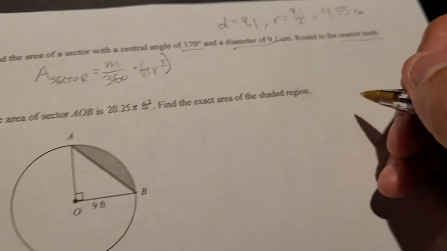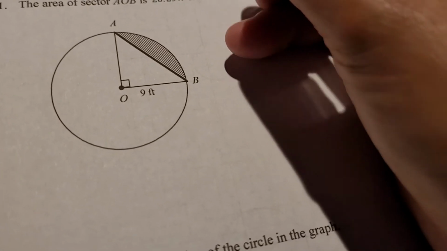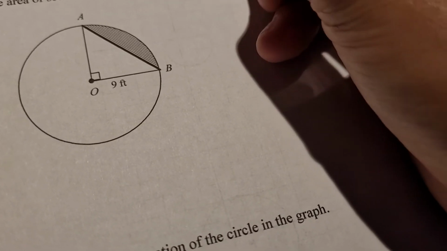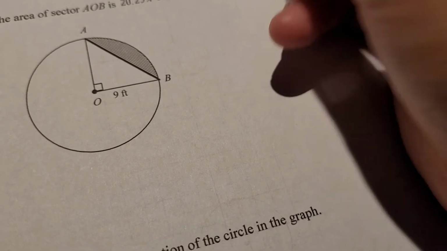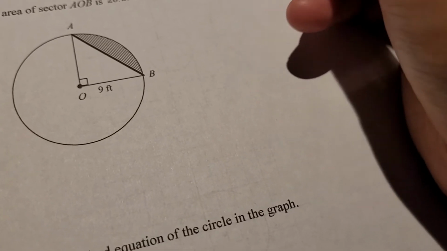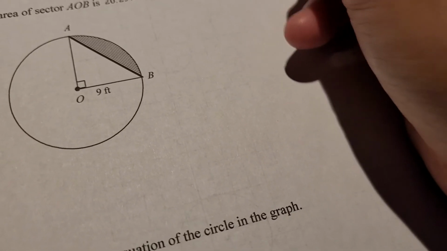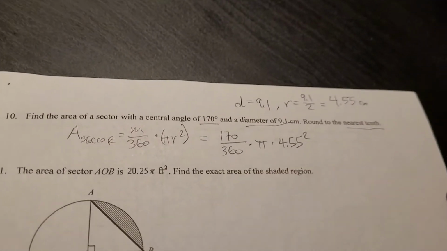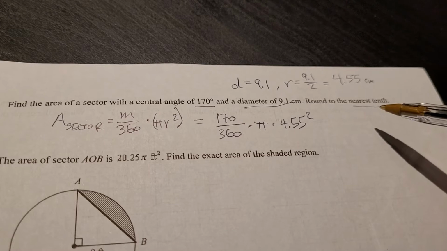So when I do this formula, I'm going to have 170 over 360 times pi times 4.55 squared. When I do all this, I just want 1 decimal place.